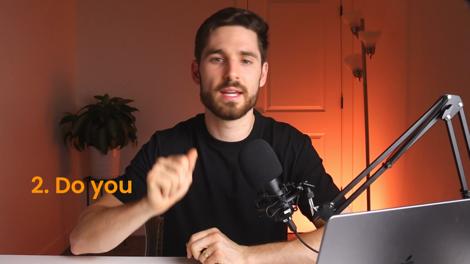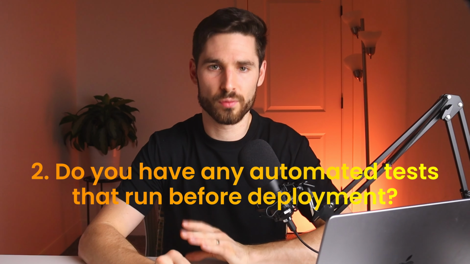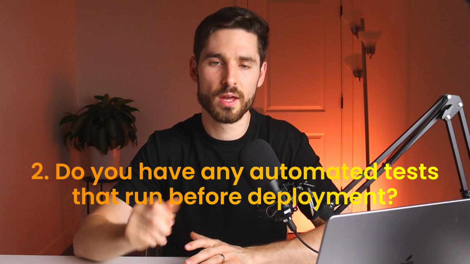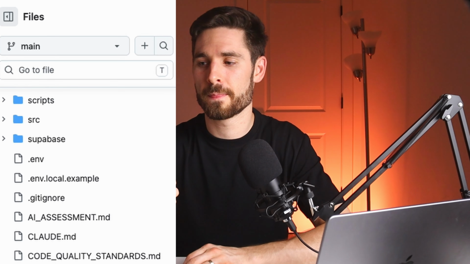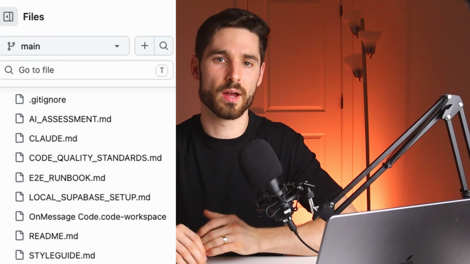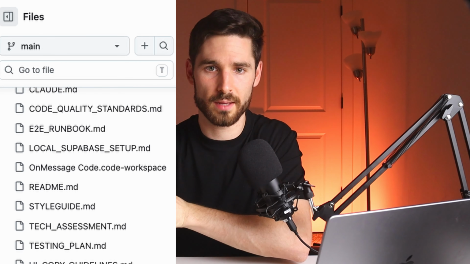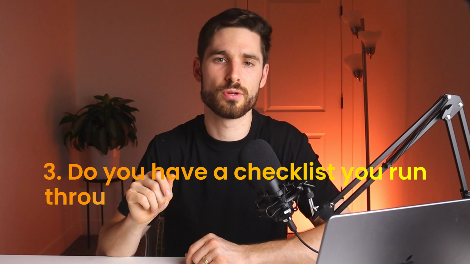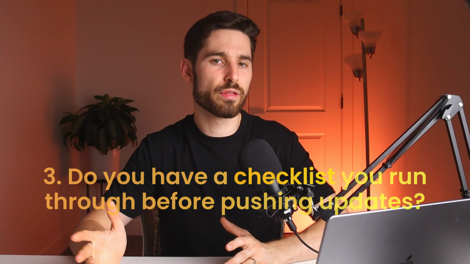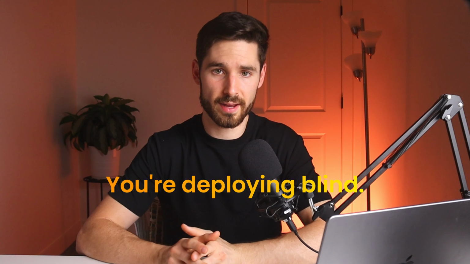Second, do you have any automated tests that run before deployment? I didn't talk a ton about this one, but this is a big deal. You can set it up so that it automatically tests in multiple ways, whether it's a linter, Deno testing, like Vite, all of those kinds of tests that can run every time you push an update. And third, do you have a checklist you run through before pushing every update? If the answer to all three is no, you're deploying blind.